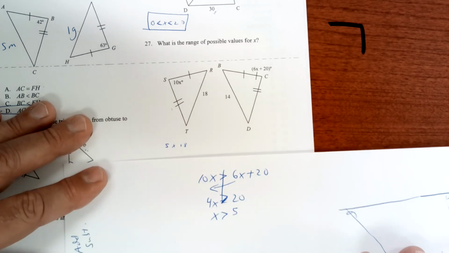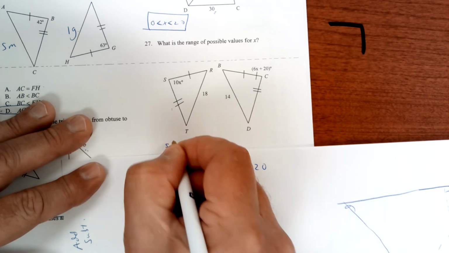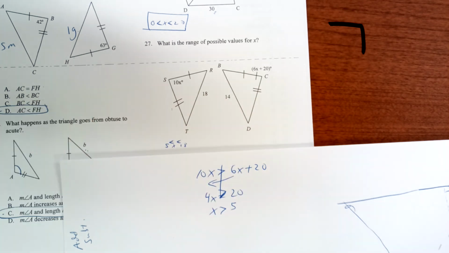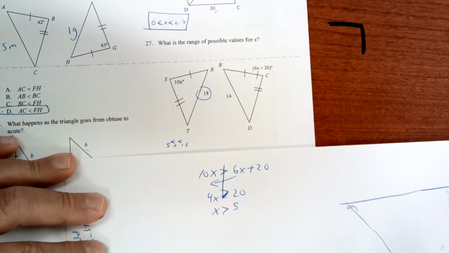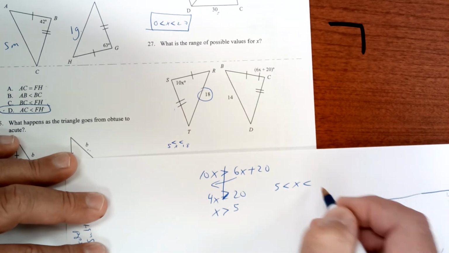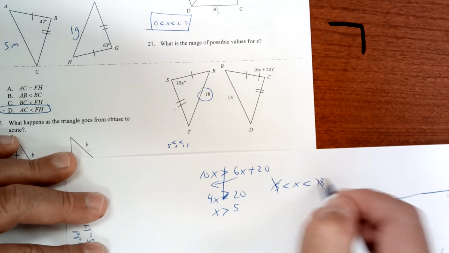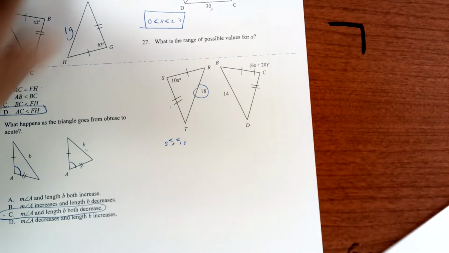Now let's see what's going on here. They have between 5 and 18. So it can't be bigger than 18. So it's between 5 and the side 18. So it can't be 5, can't be 18. There it is. That's how you do your practice test. Let's move on now. If you want to make an A, make sure you rework those.